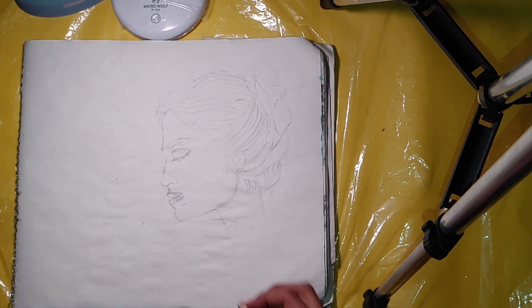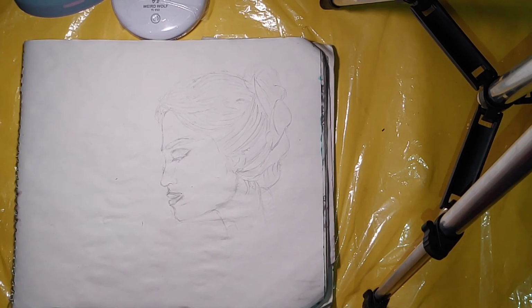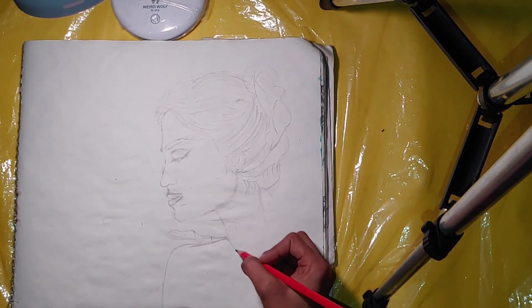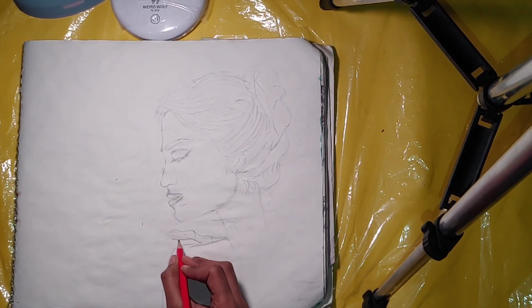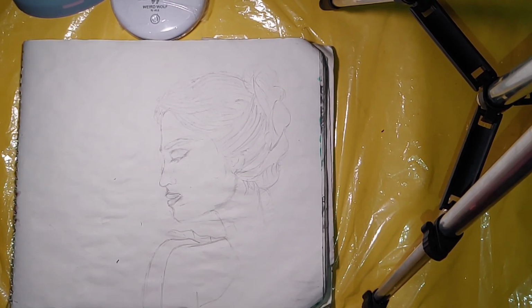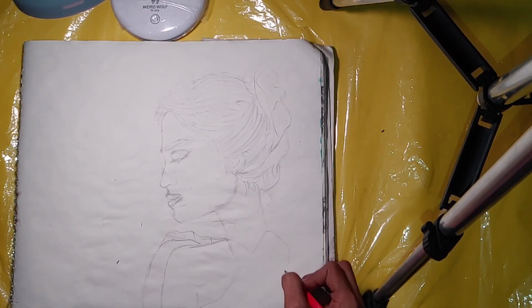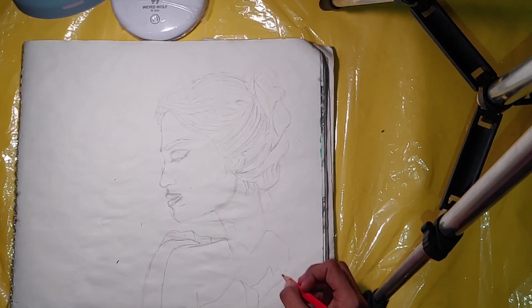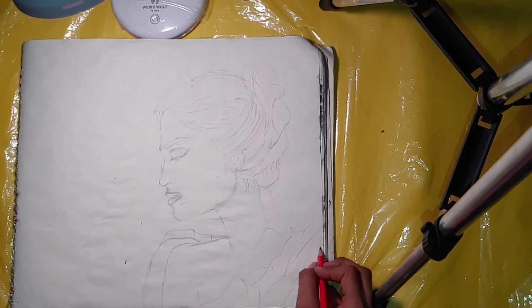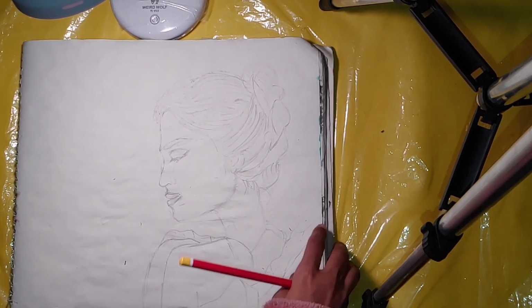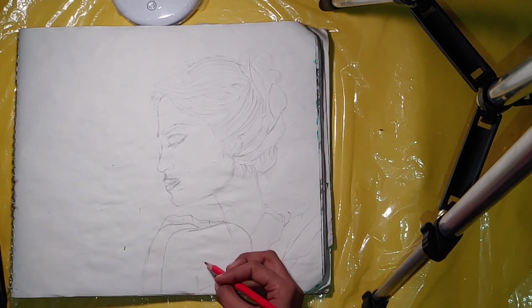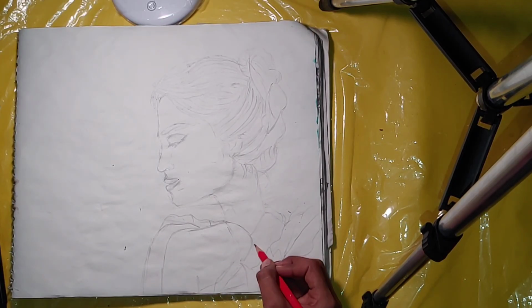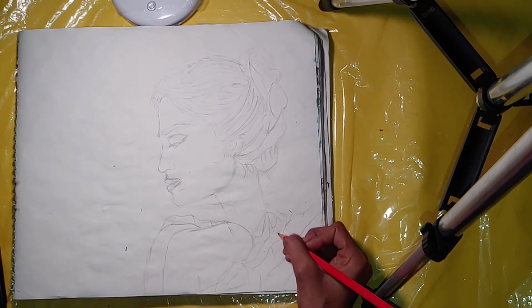In the previous video we have already learned how to make the outline of a girl. So in this video I will teach you how to shade this portrait and its background. So let's start the video. If you want to see the previous video, the link is in the description, so please check it out. First I will make the background outline, and then I will start shading.